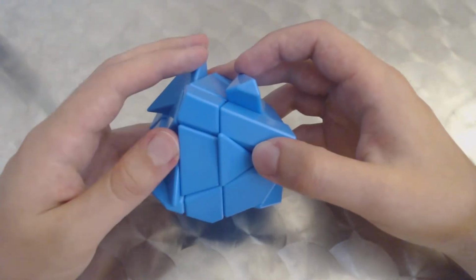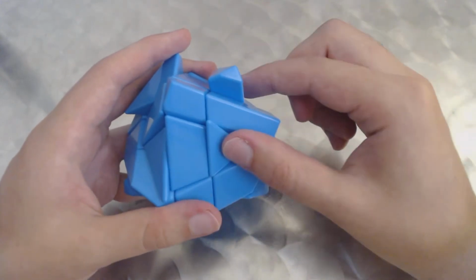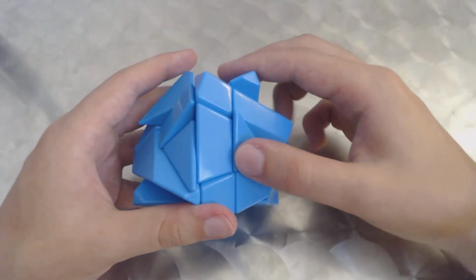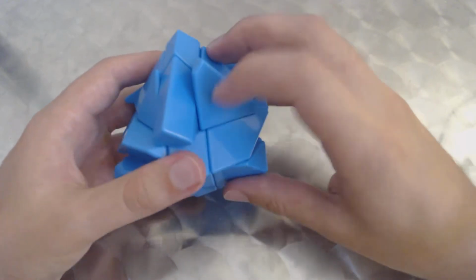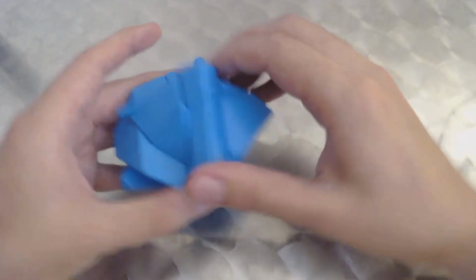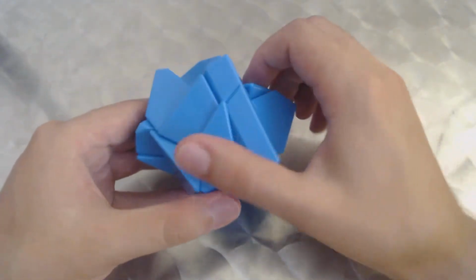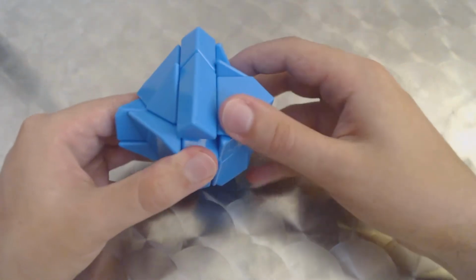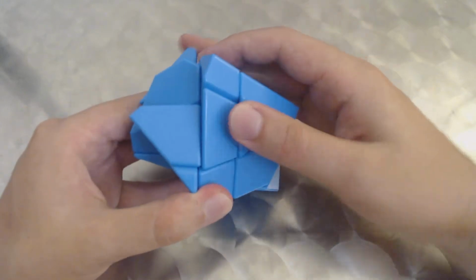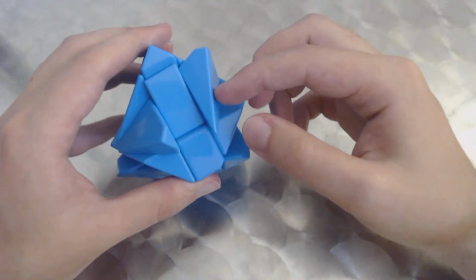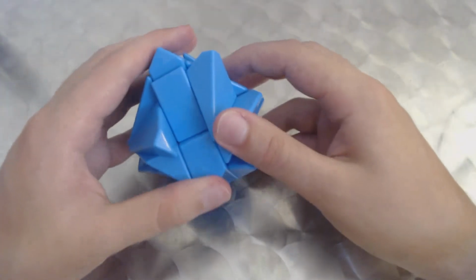So I'm going to hold it like this to place them in, and you'll see that the little ones are going to be swapped. So we do the standard corner cycling algorithm, which is U, R, UI, LI, U, R, I, U, I, L. Okay, so now we do R, I, D, I, R, D on these two to orient them properly.